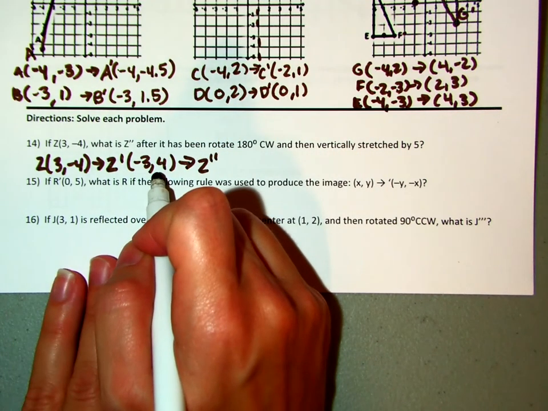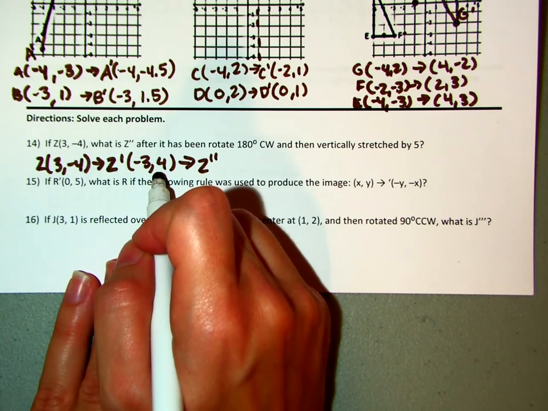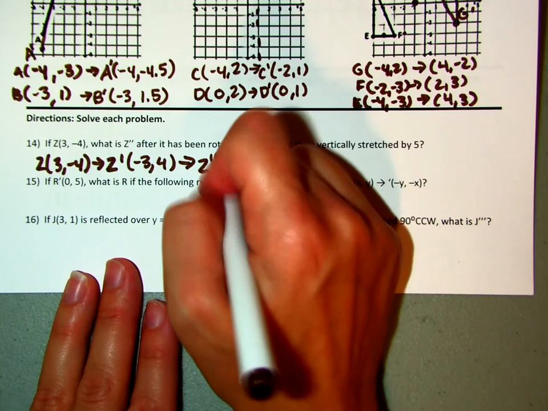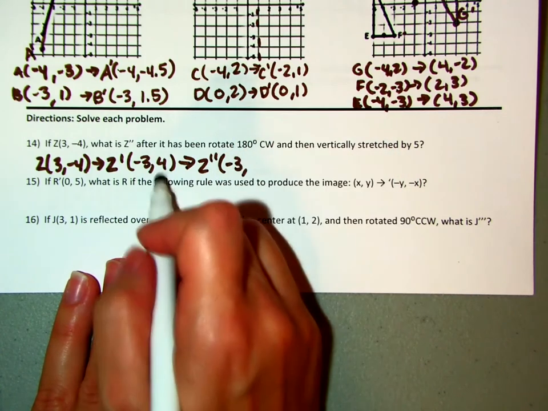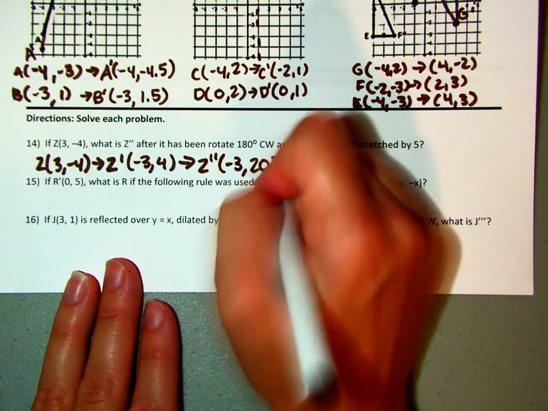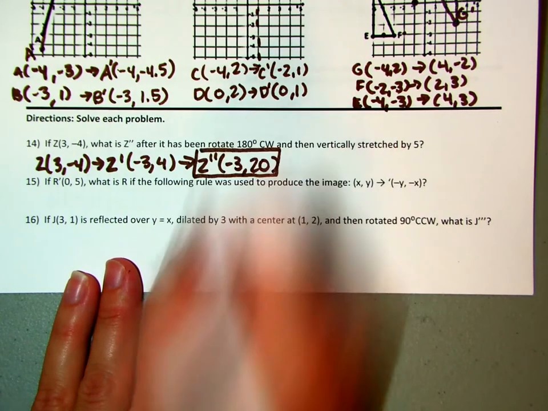Now we're supposed to vertically stretch it. To vertically stretch, that means the y is being affected, so we're going to multiply the y times something. So the x is going to stay the same, but then we're going to do 4 times the scale factor here of 5, which is 20. And that right there would be my final answer.